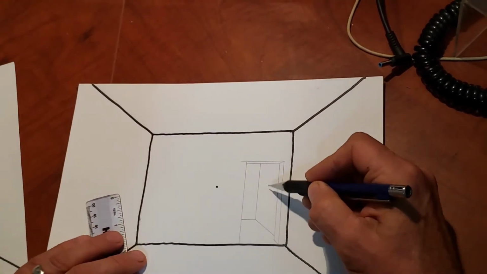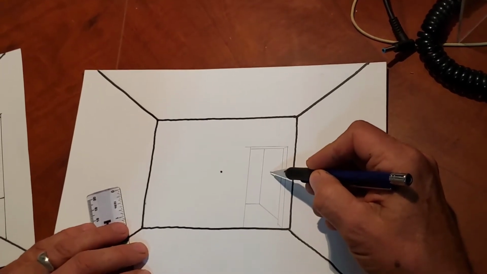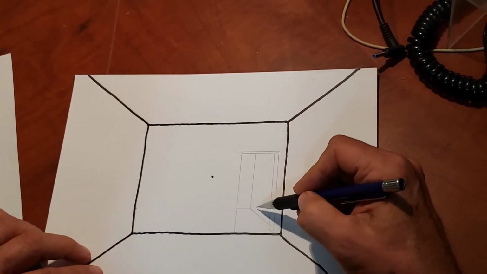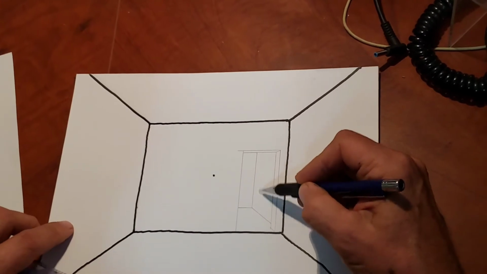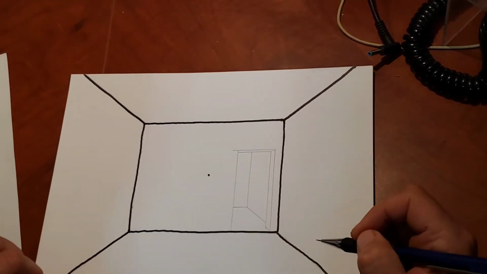Now later he added a door back here. You can do that. I don't usually do that. It gets a little too crowded back there. I just leave that alone.